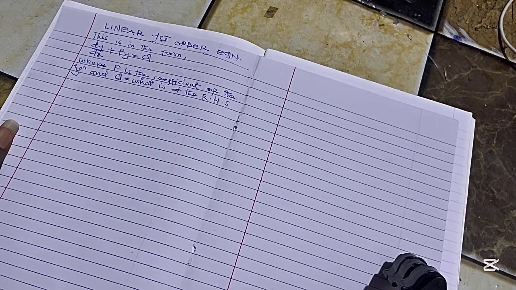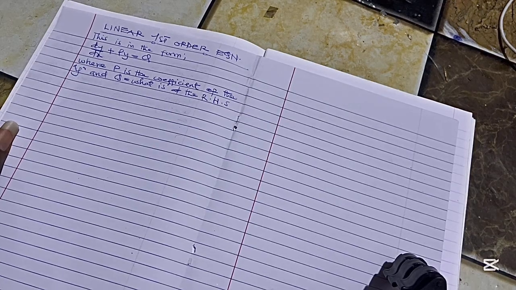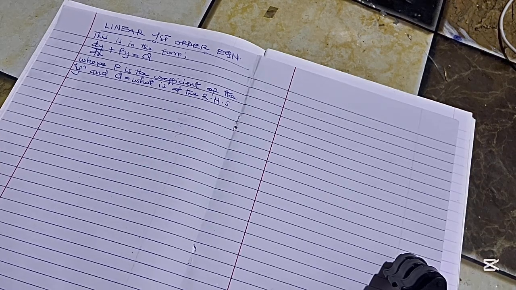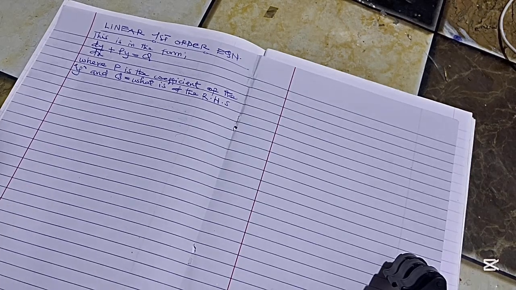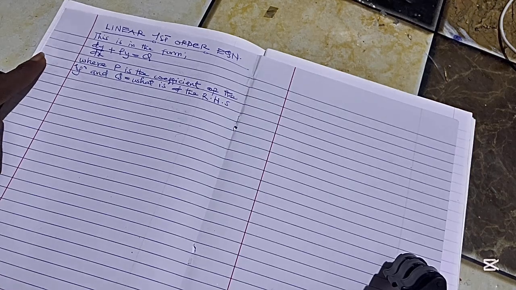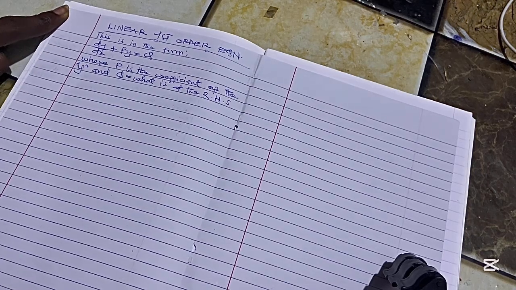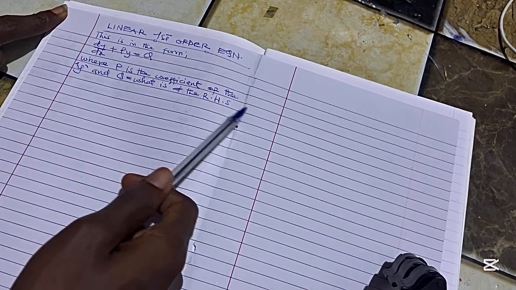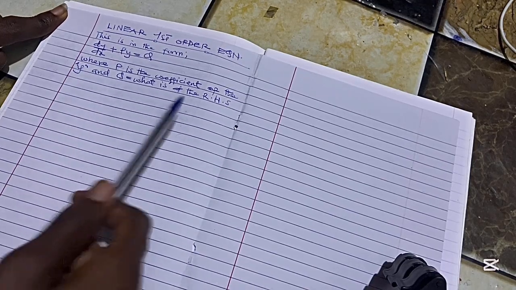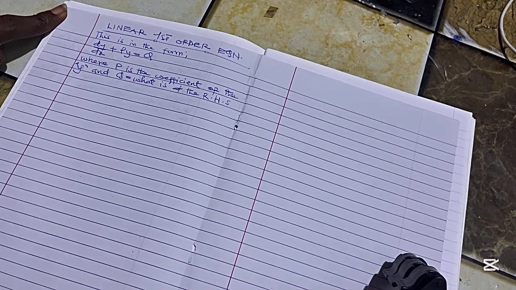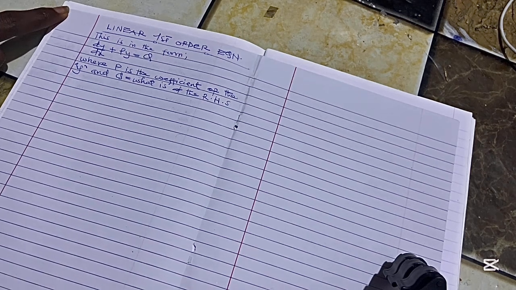Here, this is linear first order equation, another topic in engineering maths. The linear first order equation is in the form dy over dx plus py is equal to Q. That one we have one y term and another x term at the side of Q. Is it clear? So it's in the form of this, where p is the coefficient of the y and Q is equal to what is at the right hand side. Anything at the right hand side will be the Q, and anything with the y inside will be the p.